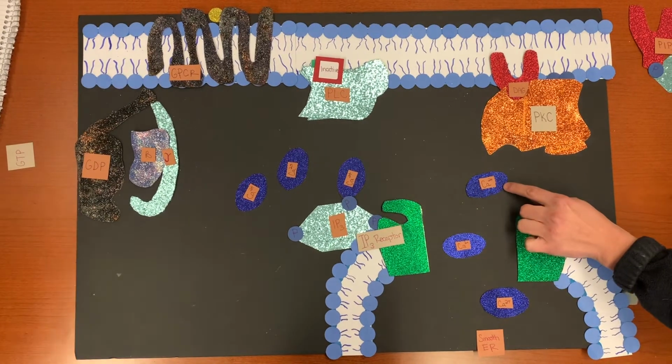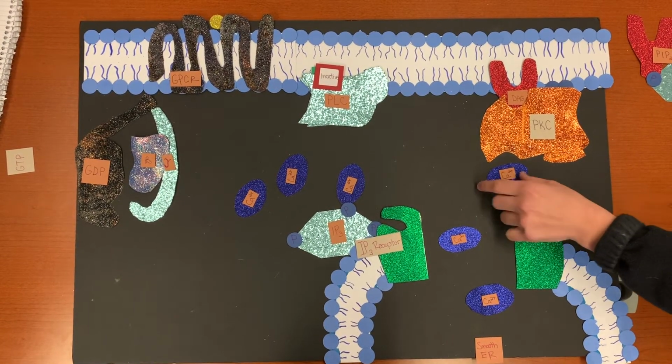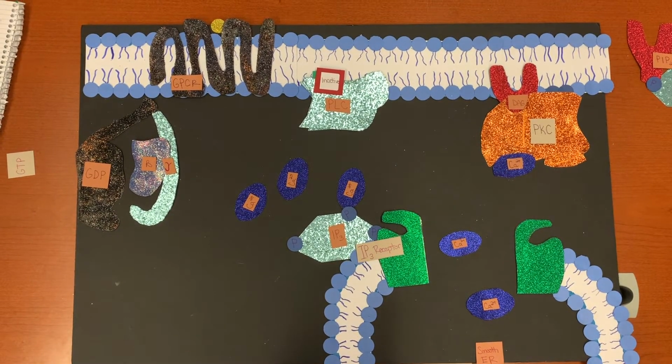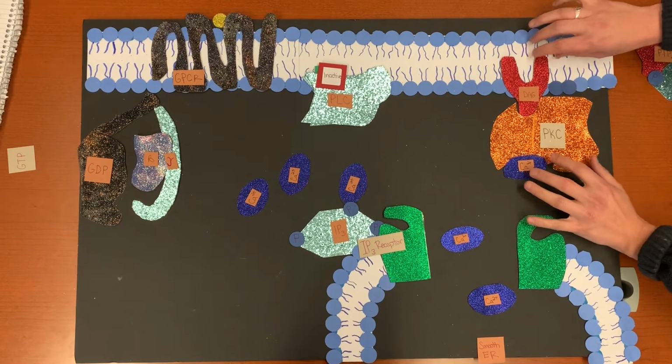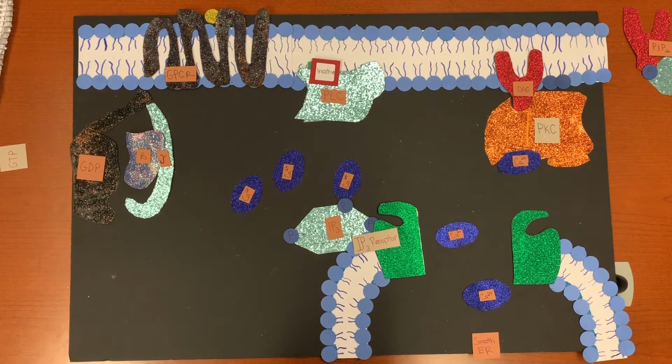Calcium ions act as a secondary messenger, binding to the PKC-DAG complex and increasing its activity. Calcium ions will travel to other parts of the cell to be utilized in other physiological processes.